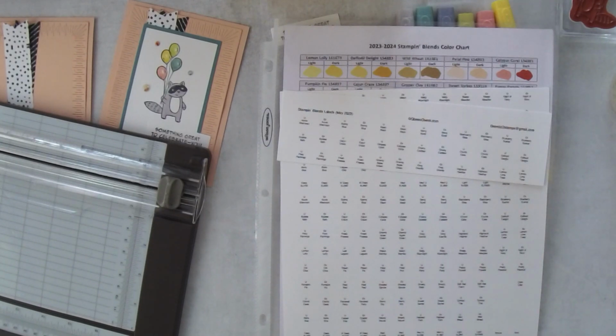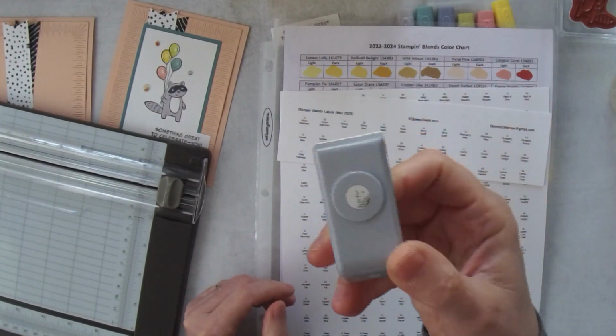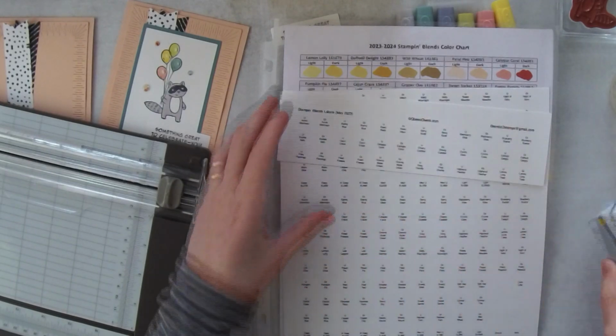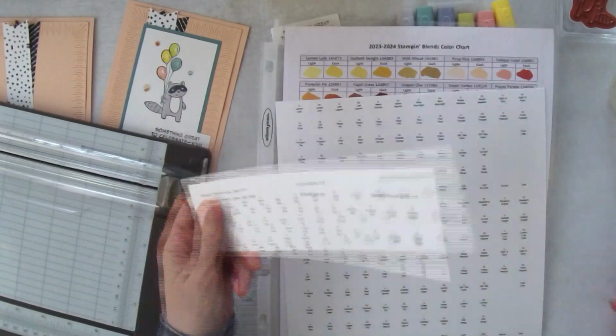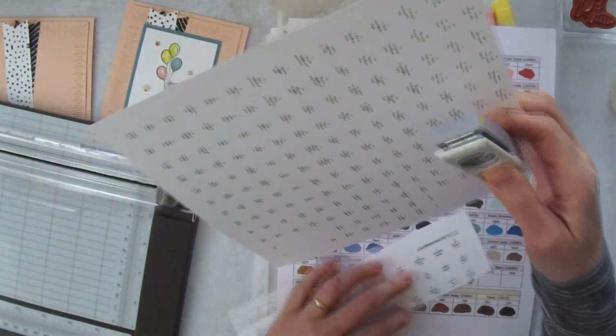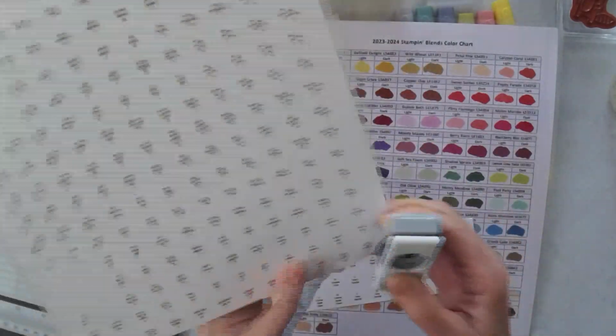Coming over, need to grab, this is a 3/8 inch circle punch. Stampin' Up! does not sell this, but I left you a link where you can find this on Amazon because you'll need this for your labels. So let me see where Lemon Lolly is. Okay, it's right here. So this is a 3/8 inch circle punch and this should fit.